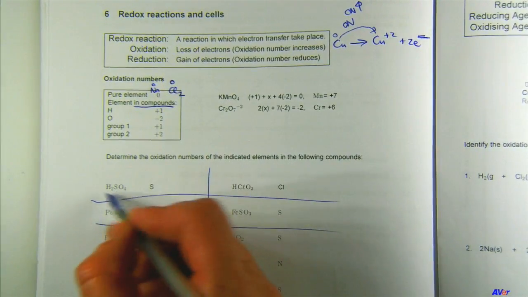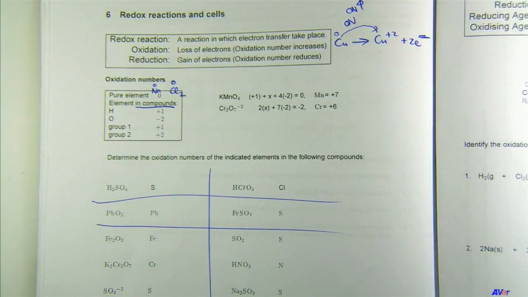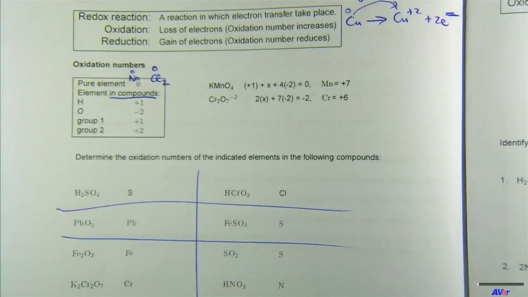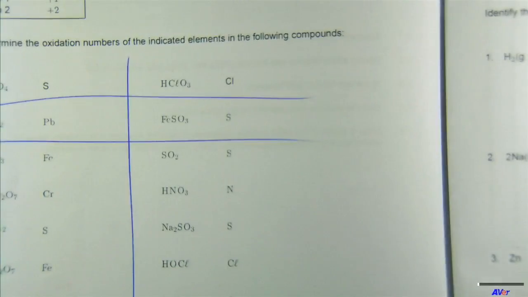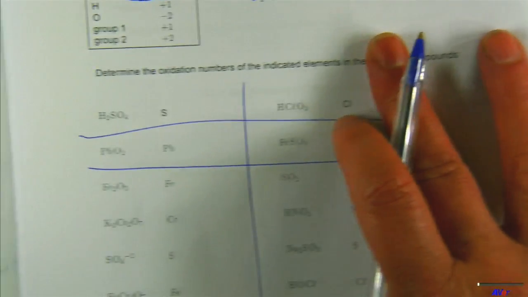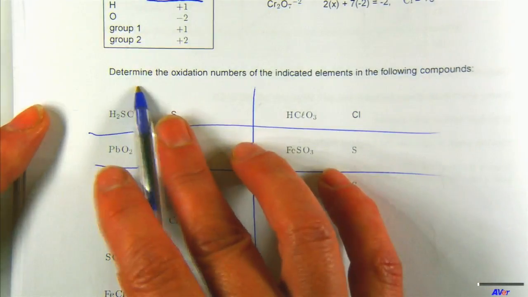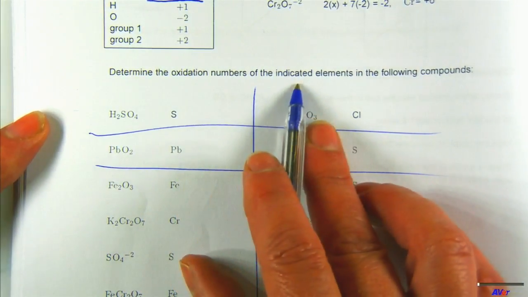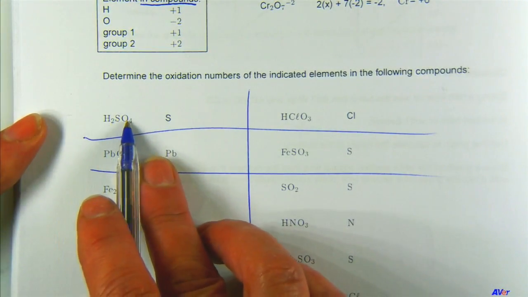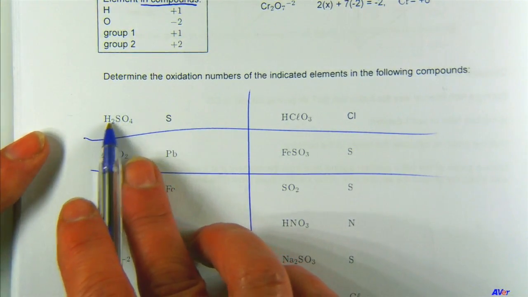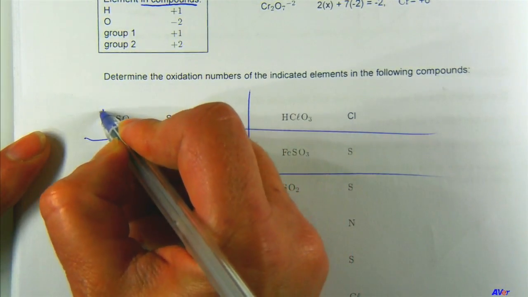So let's look at this first one. I'm asking you to determine the oxidation number. Let's see if I can even make it bigger. There it is. Okay. So I'm asking you to determine the oxidation number of the indicated elements in the following compounds. Now I'm looking at H2SO4. Now, hydrogen is in a compound, therefore this hydrogen will be +1.